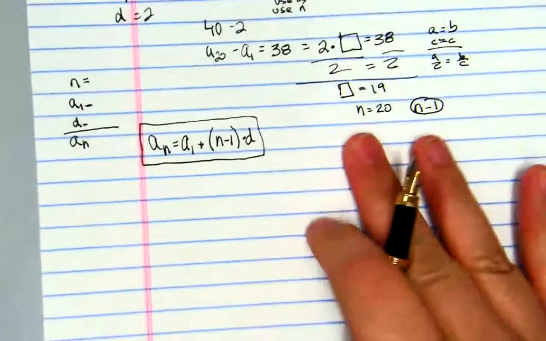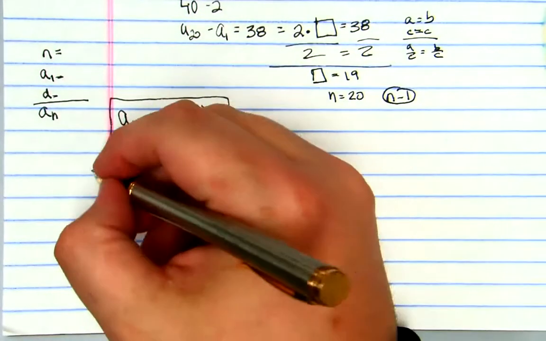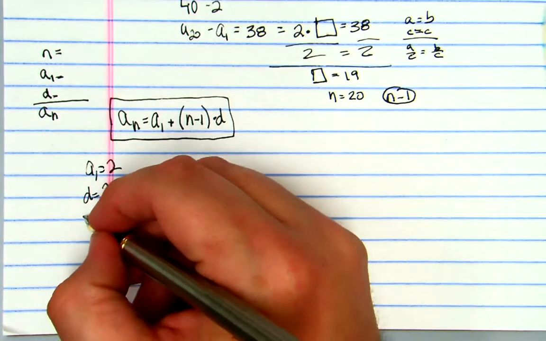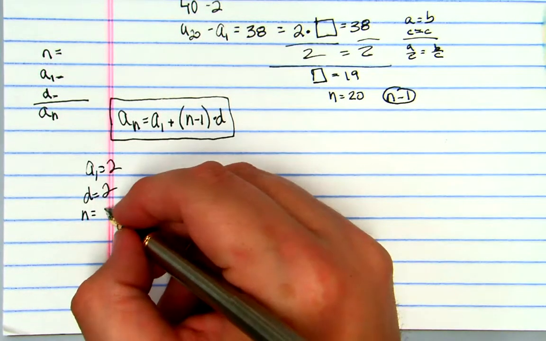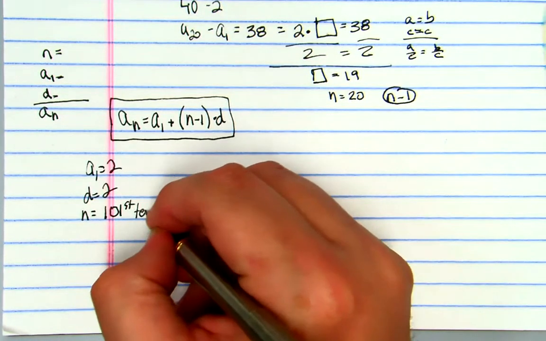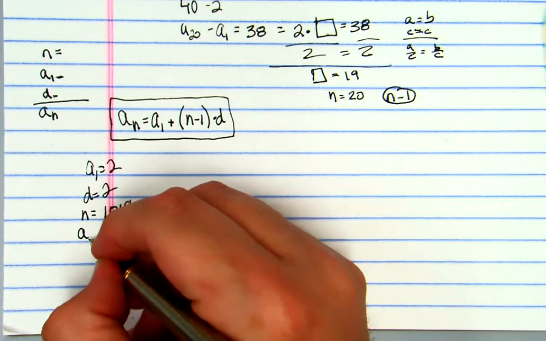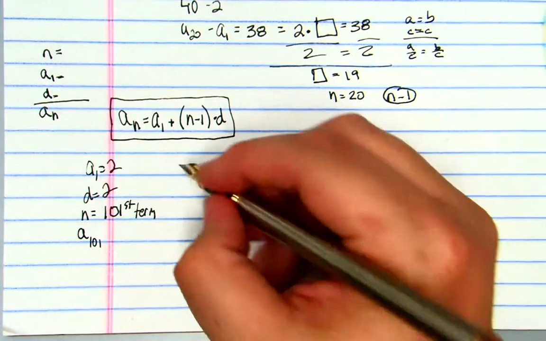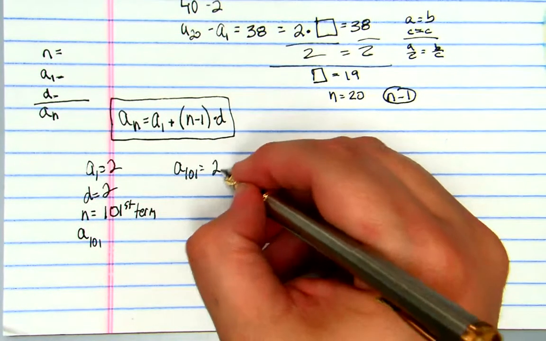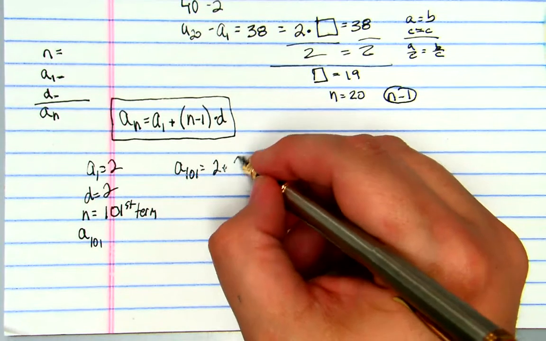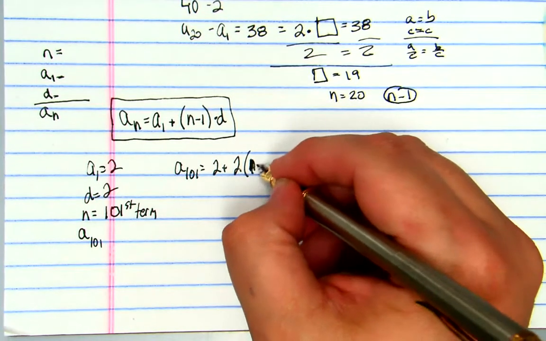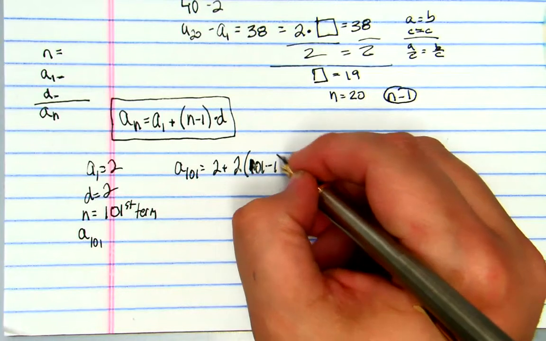So, in the same system, if I know a sub 1 is 2, I know d is 2, and I want the 101st term, so I want a sub 101, I'm going to say a sub 101 is equal to 2 plus the difference times 101 minus 1.